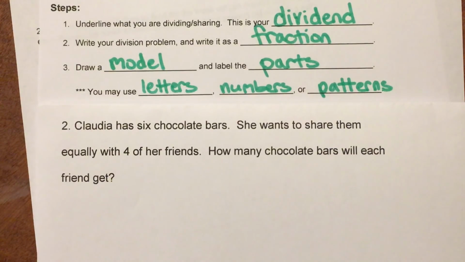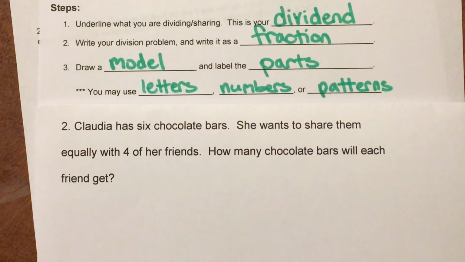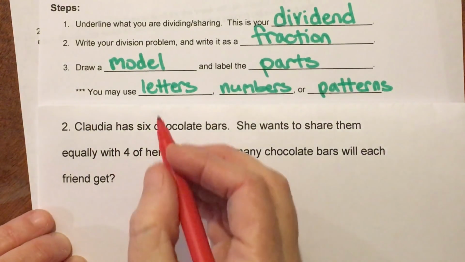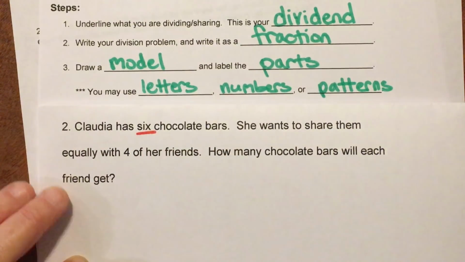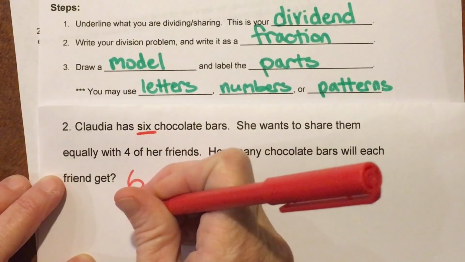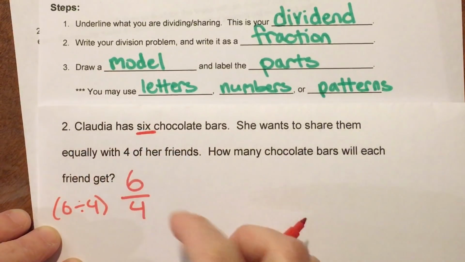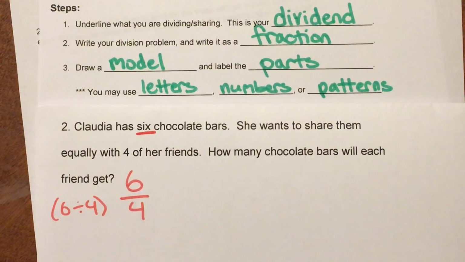And I should have clarified this in the first problem. This doesn't include that she's going to eat them too. Sometimes that's kind of tricky if it's going to be the person with their friends. This one doesn't say she wants to share them with herself and her 4 friends. So that's why we're just thinking it's the 4. Okay, so I'm not dividing her 4 friends. I'm dividing the 6 chocolate bars. So that's my dividend. So my problem is 6 divided by 4, except this is the one we're practicing.